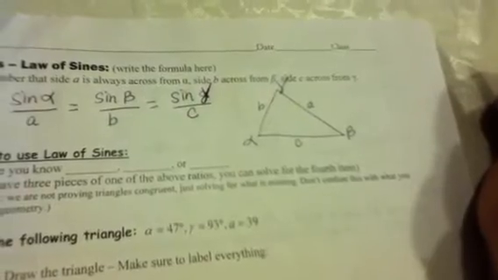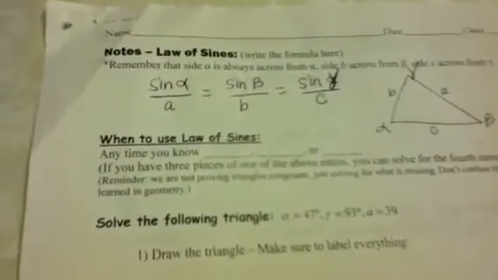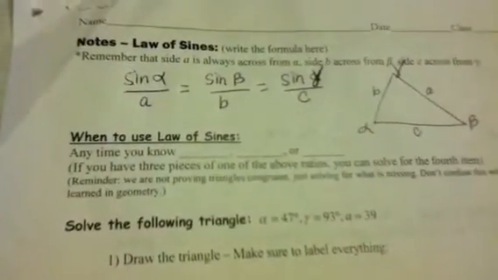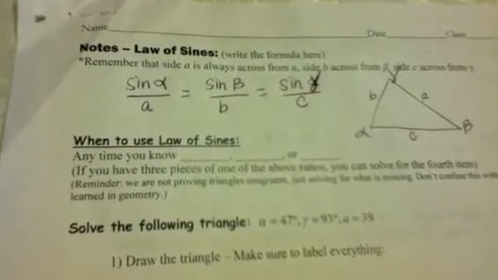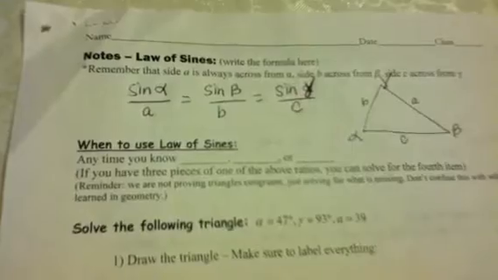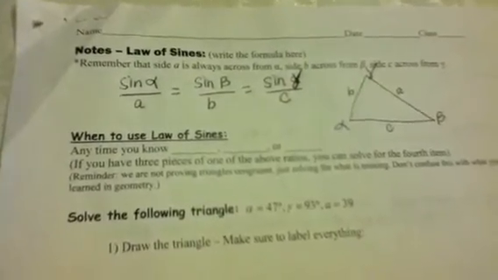Okay? Law of sines works when we know certain bits of information. The important thing about the information is that we have an angle and a side across from each other. If we don't have an angle and a side across from each other, then we can't use law of sines. We will have to use law of cosines.